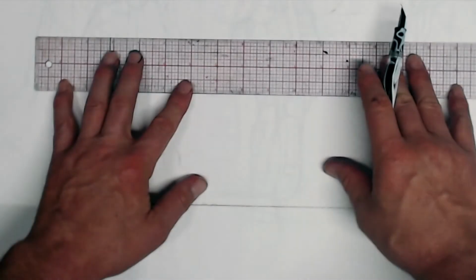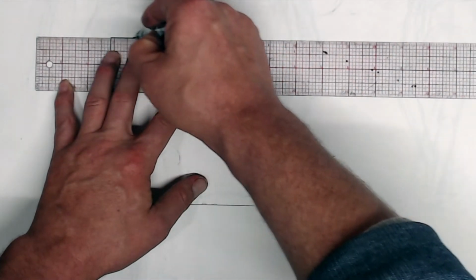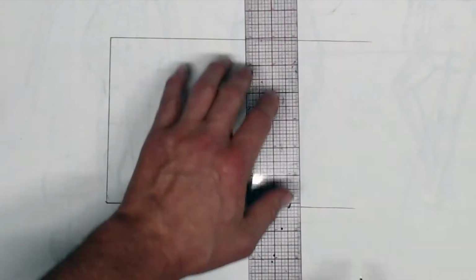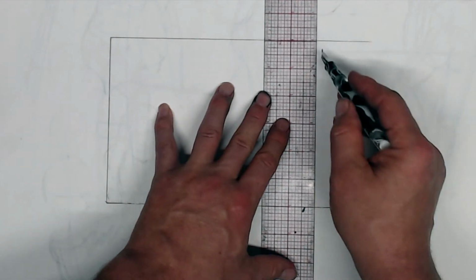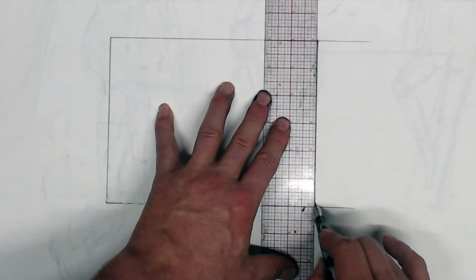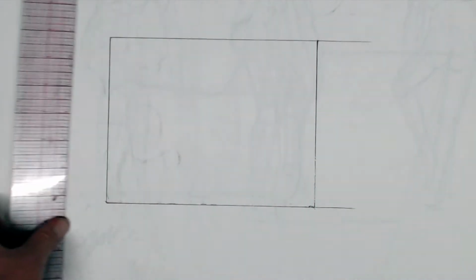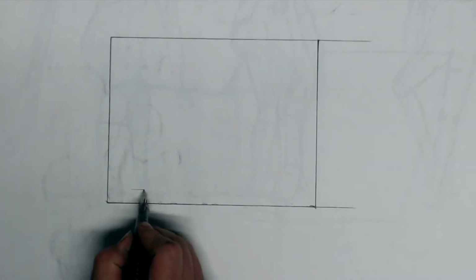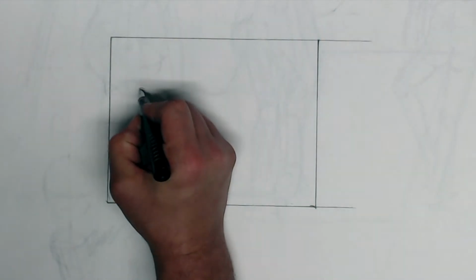So let's say we have a picture that looks like this. Here's our rectangle. And then let's say for the sake of argument that we have a figure that is standing towards the foreground. So let's say right about here.